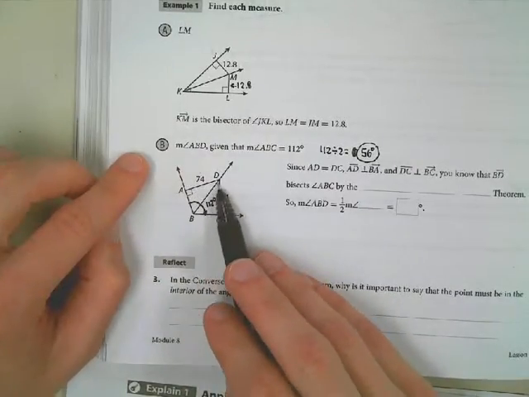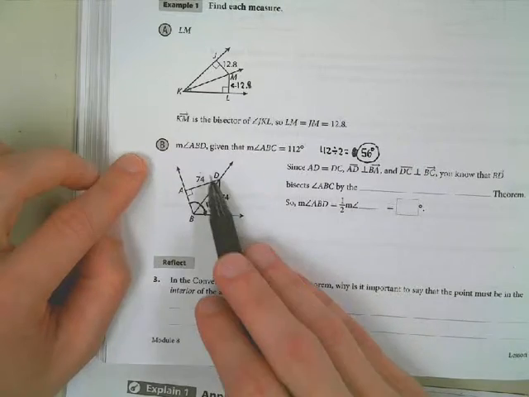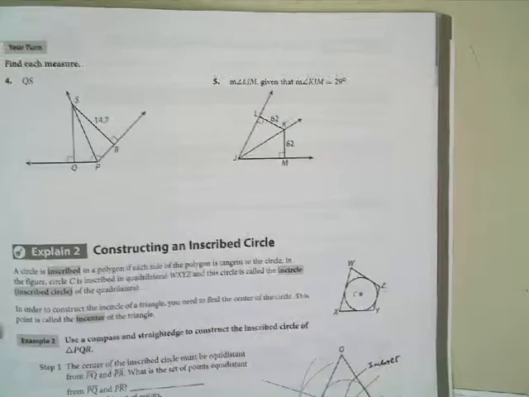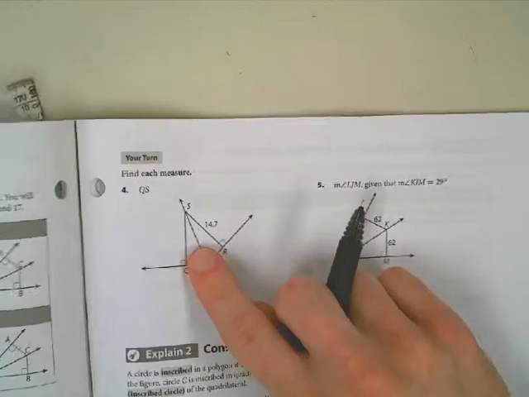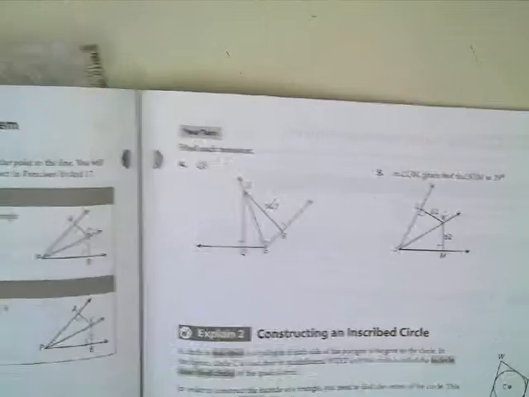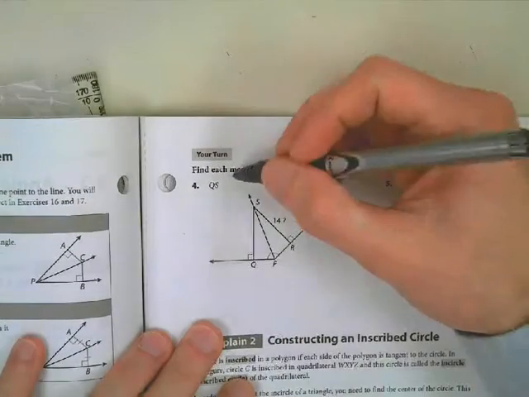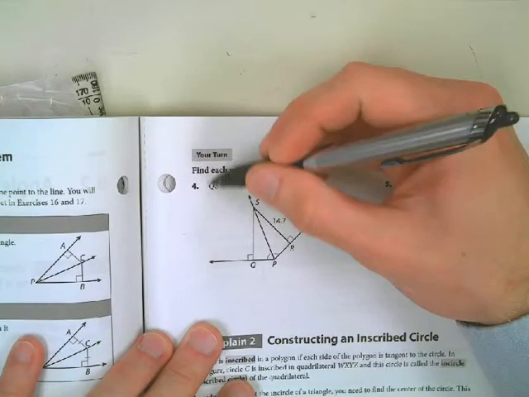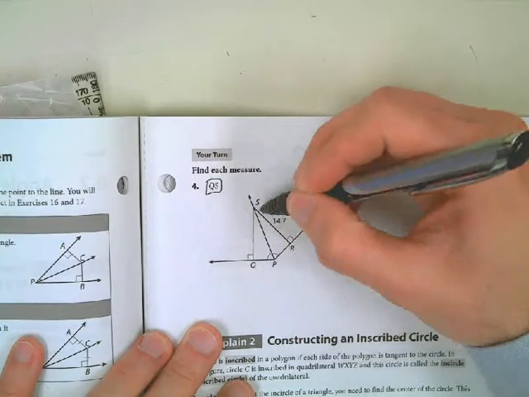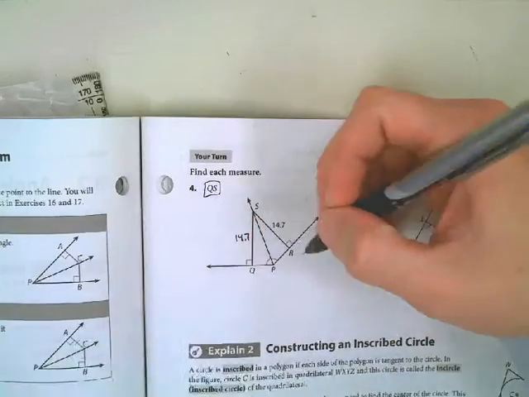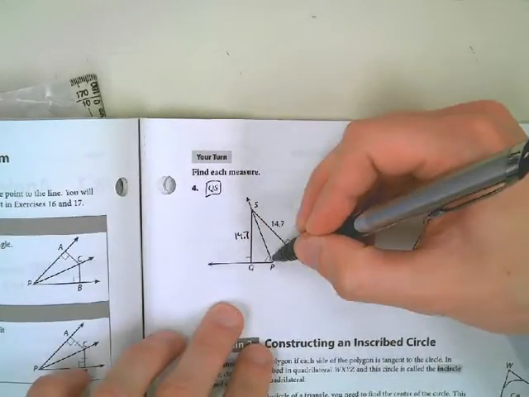Okay, so let's look at number 4 at the top of your turn. Number 4 says find each measure. We want to find QS. So here's QS, and exactly right, it's 14.7. But be careful, this thing also has to be an angle bisector, but it is. See how the two angles are congruent there? So if these two angles are congruent, this is an angle bisector, and if that's 14.7, that must also be 14.7. Point S is equidistant to the two sides.